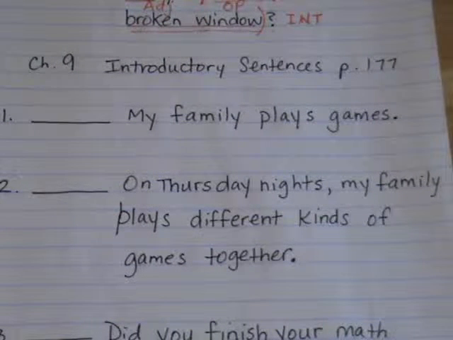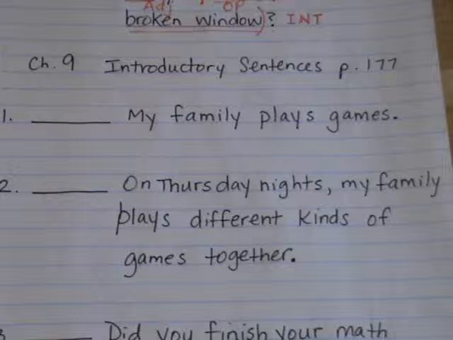This is Miss Kathy, and I am going to classify the introductory sentences on page 177 in your Shurley Grammar Level 6 workbook. We're going to start with the first sentence, and since we're in chapter 9, we're learning about direct objects. So we have a new pattern. It's pattern 2. And we have a new kind of verb, and we have a new label, direct object. So let's work on this together.